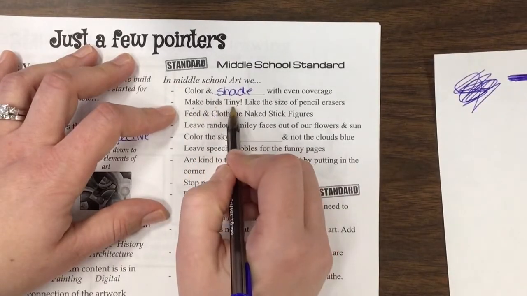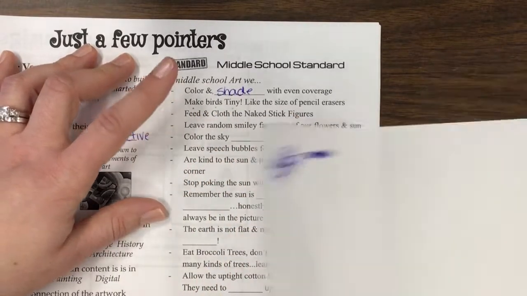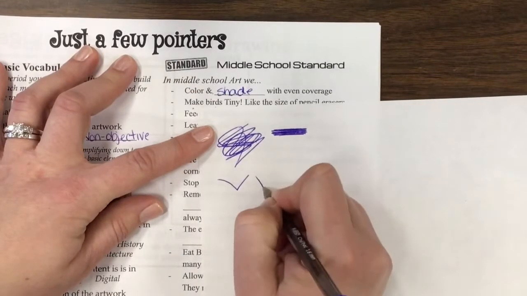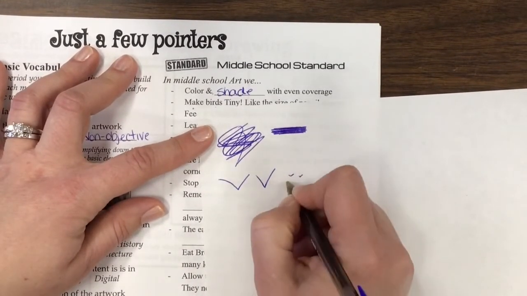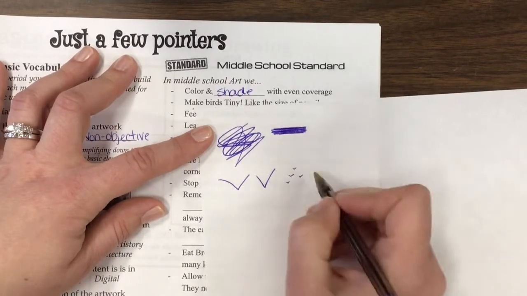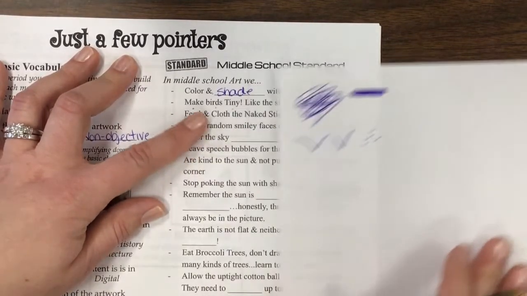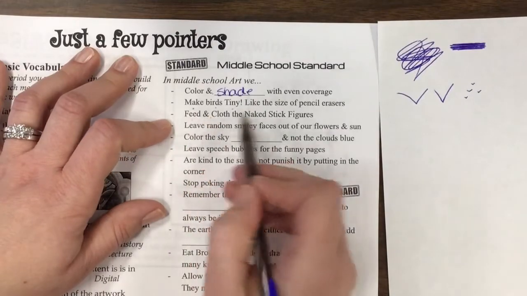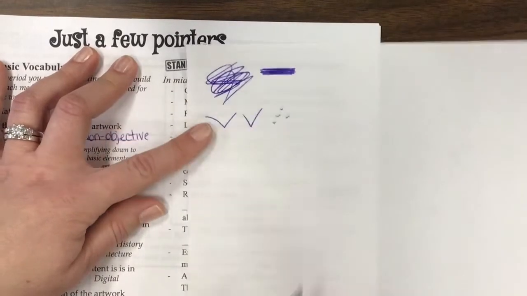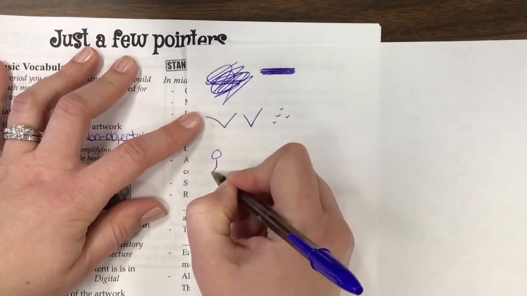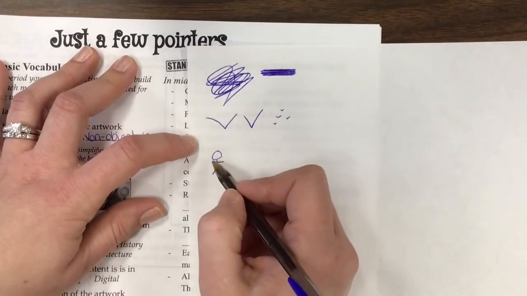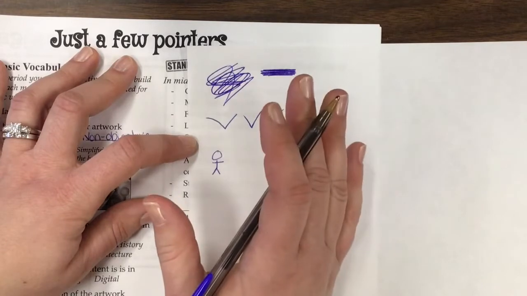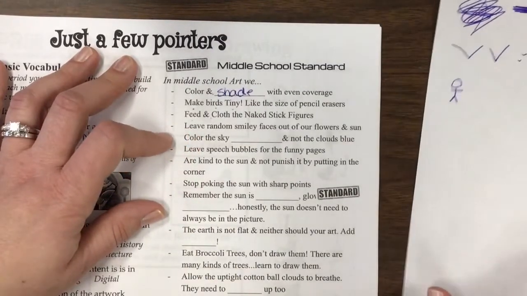Make birds teeny, like the size of a pencil eraser. Please don't make big birds, that's huge. Little birds from a distance look like V's because we can't see them. So that's what I'm looking for, small. Fear the naked stick figures. All right, people, this is inappropriate. Please fatten them up, feed them, clothe them. We cannot have naked stick figures running around school.